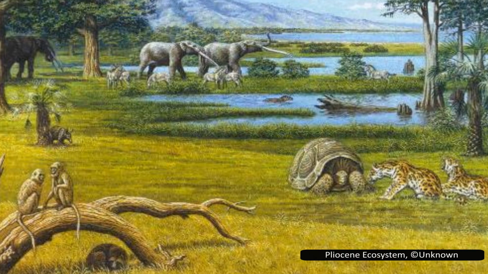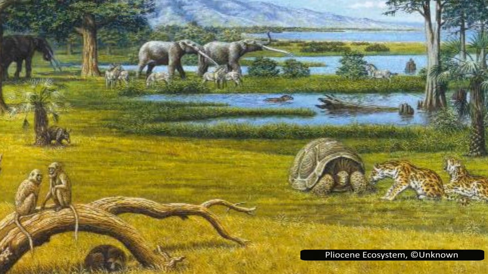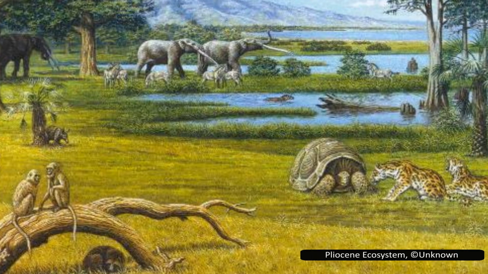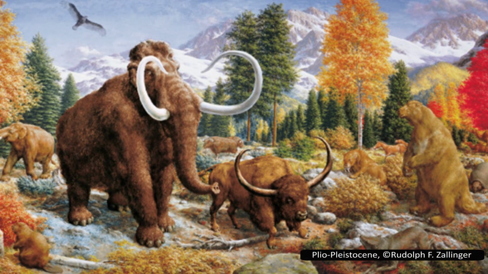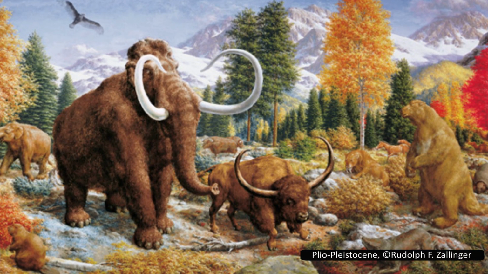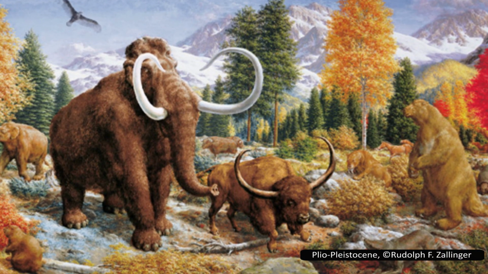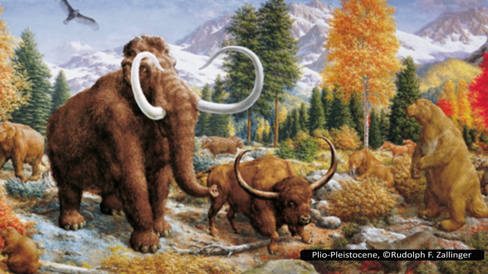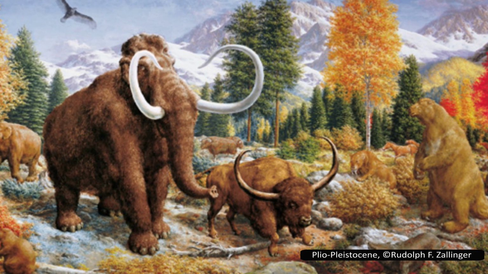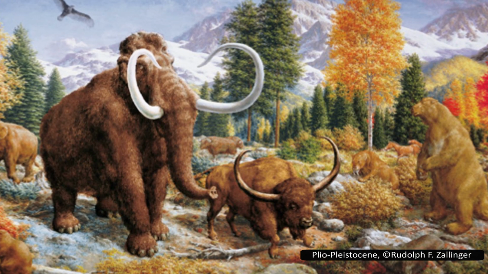Large mammals, such as mastodons, saber-toothed cats, and some giant ground sloths disappeared, while others evolved traits to cope with colder, more seasonal environments. Species like woolly mammoths and bison developed thicker coats and specialized diets to survive the Ice Age conditions. But the effects weren't confined to the north.